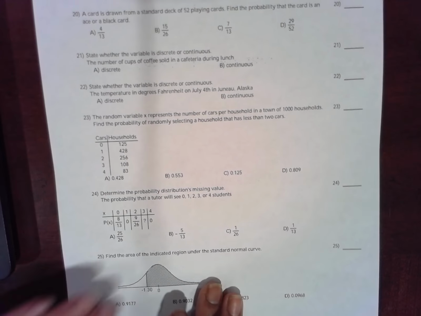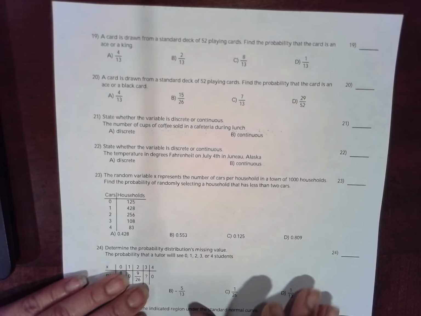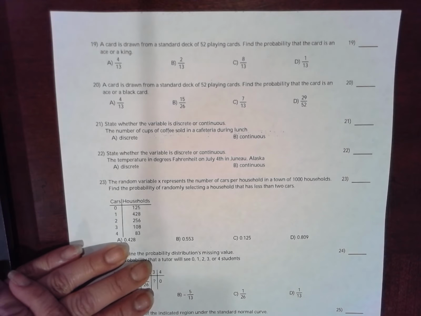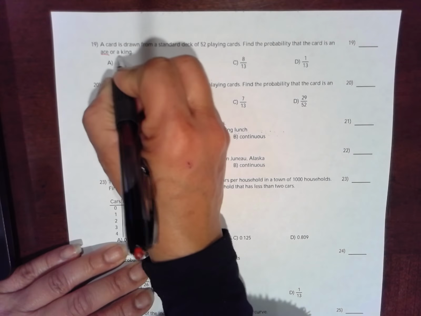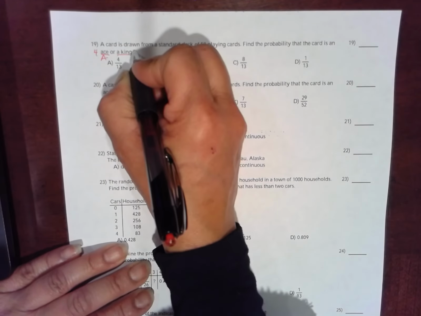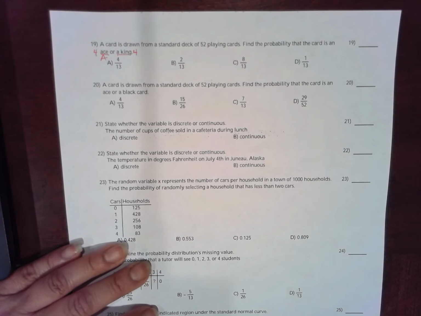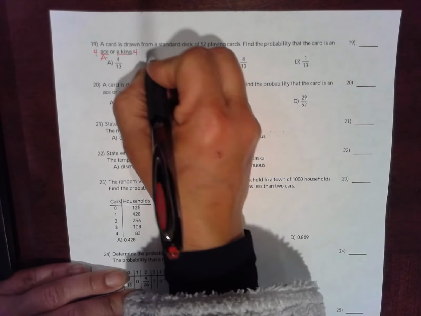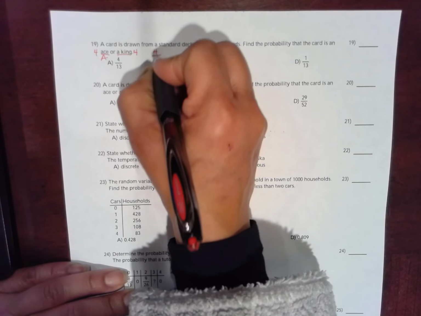So now we move to question number 19 and 20 to finish this video. On question 19, a card is drawn from a standard deck of 52 playing cards. Find the probability that the card is an ace or a king. Aces are the ones with the letter A, and there are 4 of those. Kings, there are 4 of them. So it says or, so the probability of an ace, there are 4 out of 52.